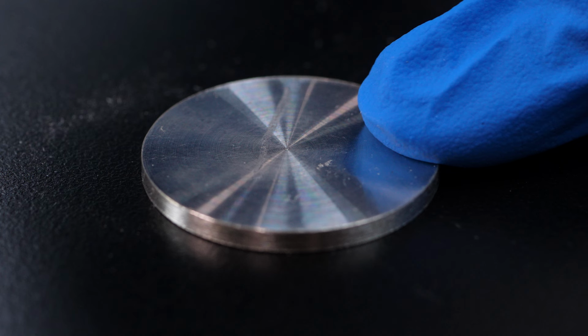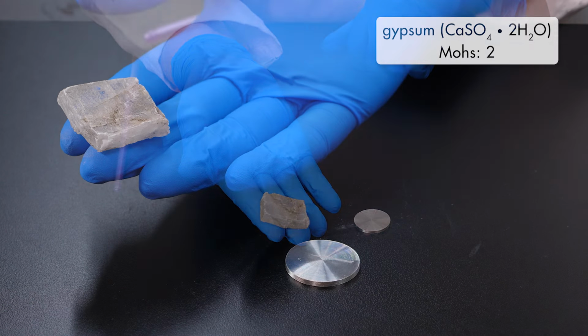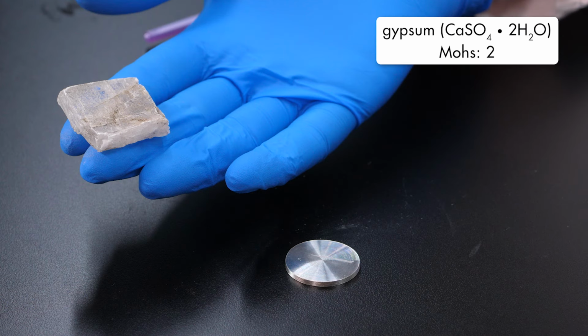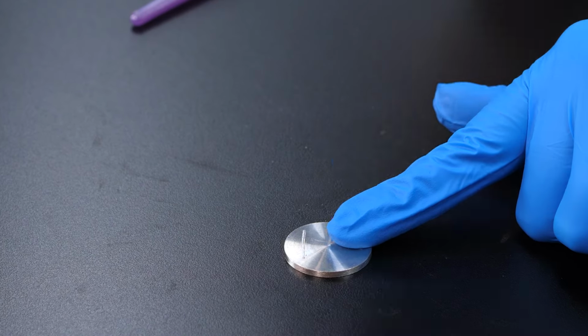Since talc does not scratch the tin, we will test the tin with the next reference mineral, which is gypsum. Gypsum is a hydrate of calcium sulfate, and it has a hardness value of 2. Let's see what happens when we try to scratch tin with gypsum.